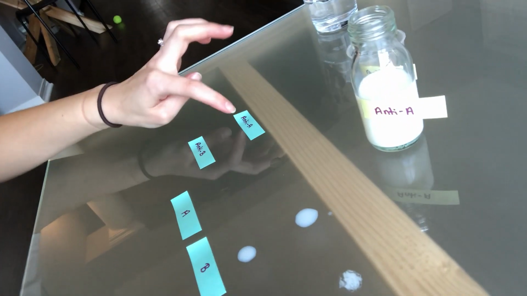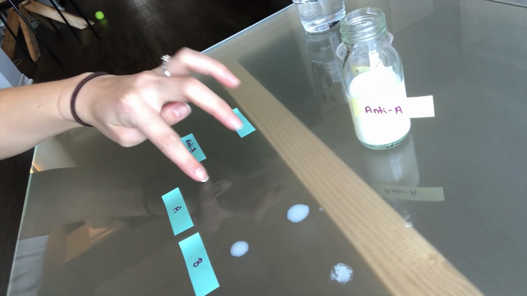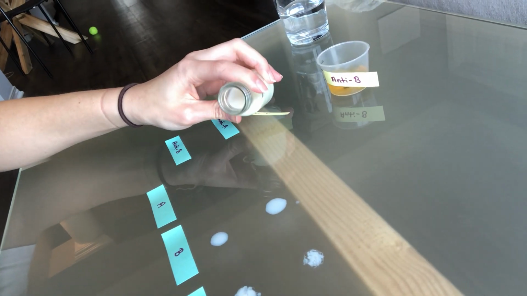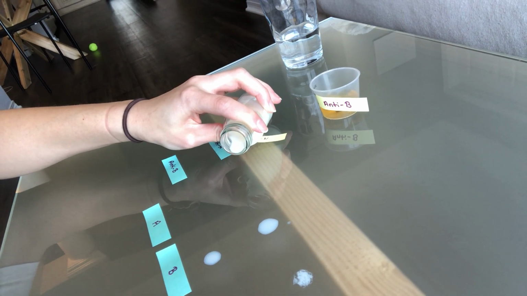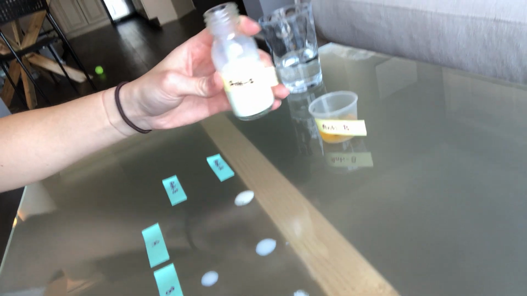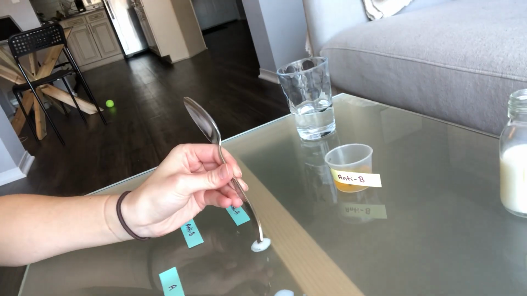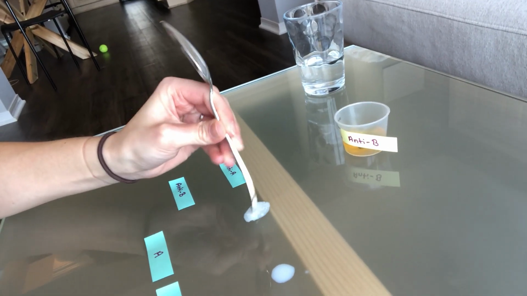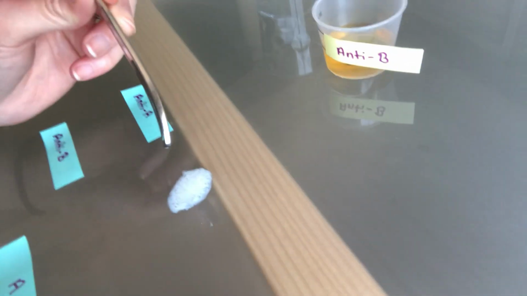Okay, the first one is a drop of type A blood, another drop of type A blood. So these two are exactly the same type of blood, both type A. Now we're going to put the anti-A serum on the type A blood. So this is anti-A. I'm going to try to just do a little drop. Okay, I'm going to take this spoon and mix it up. I don't know if you can see this, but it's starting to coagulate. I'll try to zoom in closer so you can see. That should make sense because we used anti-A serum on type A blood. If it's anti-A, that means it doesn't like A, and it's going to coagulate with it.